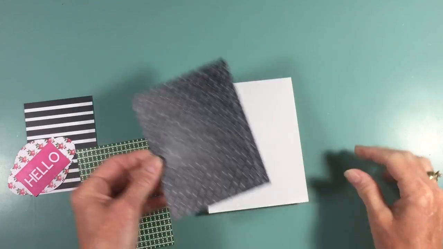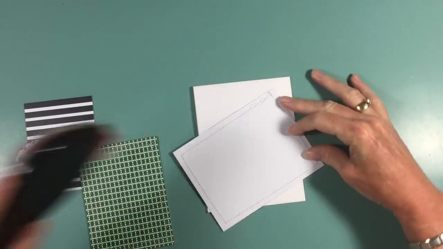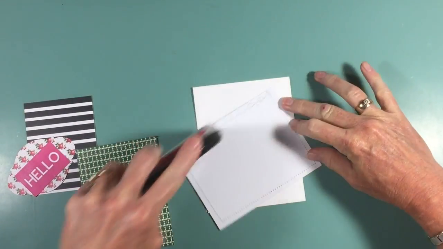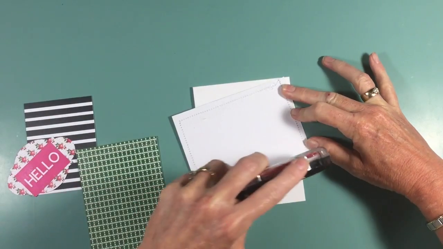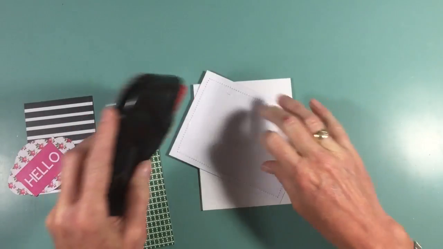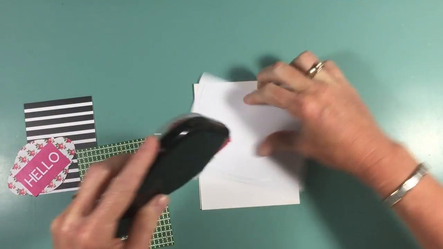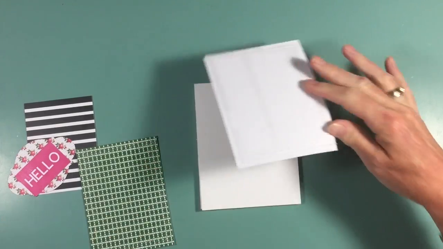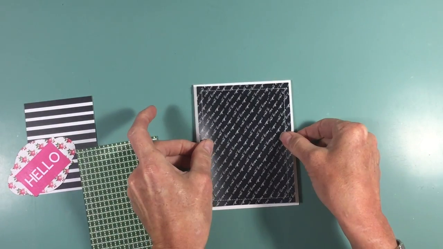And you can see I went ahead and stitched around the edges of the two back pieces. You're just going to apply a little bit of adhesive to the back of the largest black piece, the one with the words on it, and we're going to adhere that right to the front of the card.